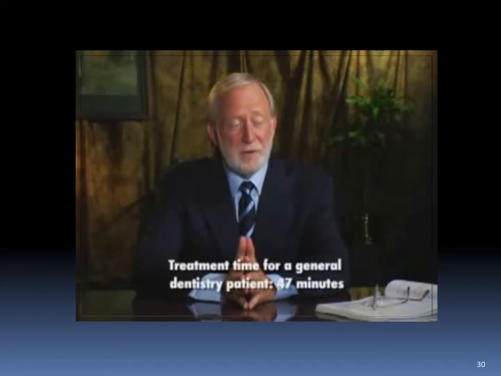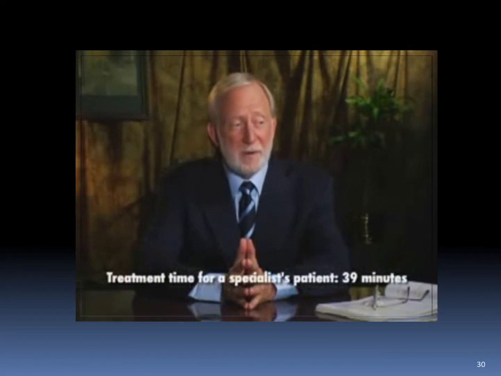According to the ABA Survey of Dental Practice in 1999, the typical treatment time for a general dentistry patient is 47 minutes. Treatment time for a specialist patient is 39 minutes.